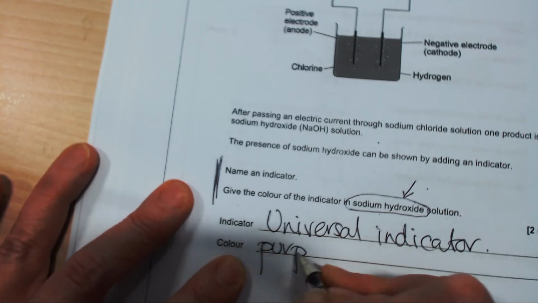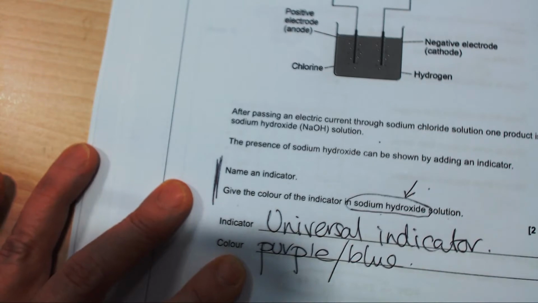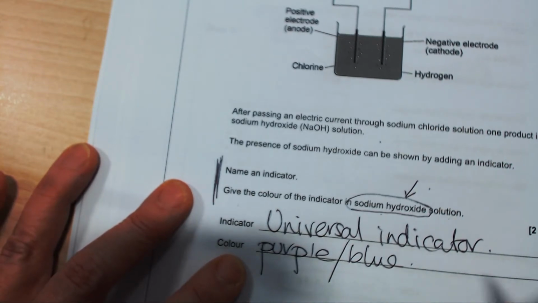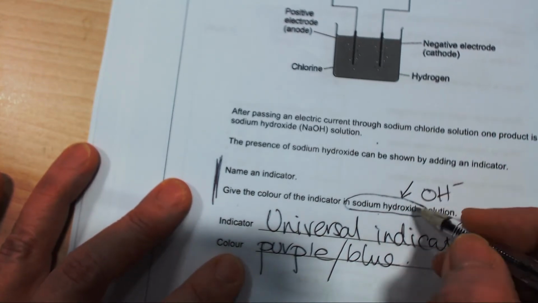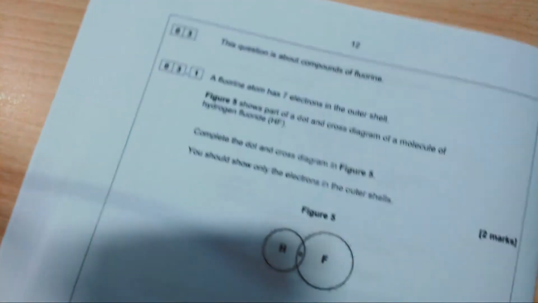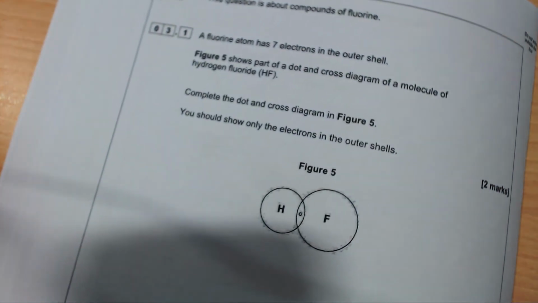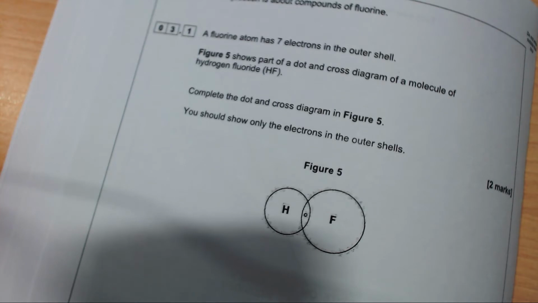Yeah, well, you can put blue or purple, both are actually correct. Okay, we've got that OH minus ion going on there for the hydroxide, which is what's going to change the colour. Okay, over the page, and we're on to question 3. This question, a bit later on, I'm going to give you time to complete because it's got a longer answer in there.